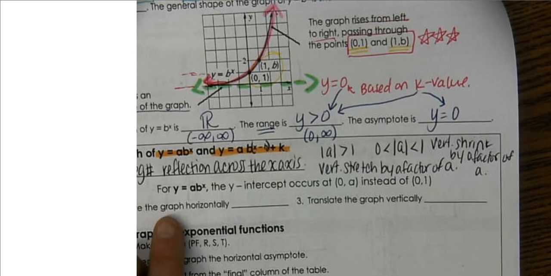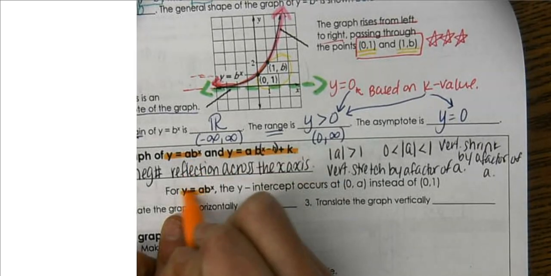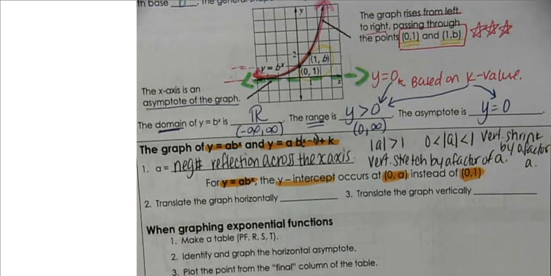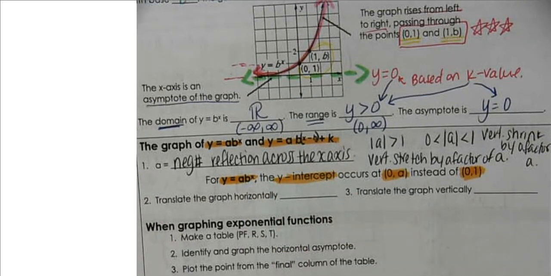Please also note that if there is no transformation or translation, meaning if there's no h and k, the y-intercept will occur at (0, a) instead of at (0, 1). So please just know that if you see that you're not adding or subtracting anything.